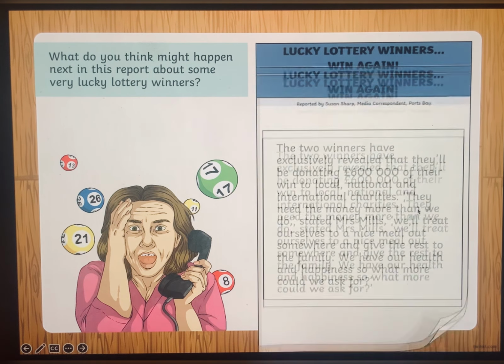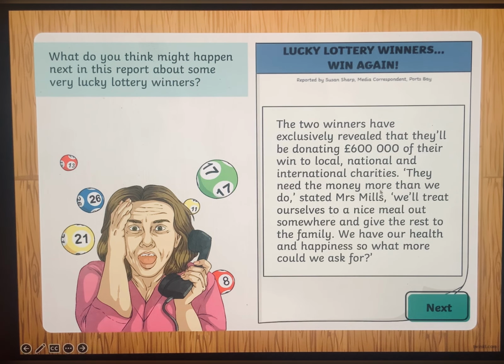Let's see further now. If you see my introductory paragraph, beautifully it is put. Two winners have exclusively revealed that they'll be donating pounds of their win to local, national and international charities. They need the money more than we do, stated Mrs. Mills. We'll treat ourselves to a nice meal out somewhere and give the rest to the family. We have our health and happiness, so what more could we ask for? Beautiful, isn't it? Health is wealth, as we know, and that is what she has conveyed as the best model for us.